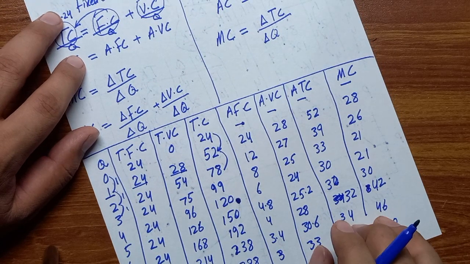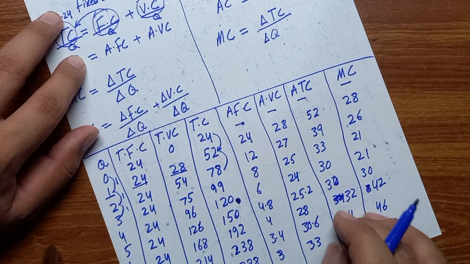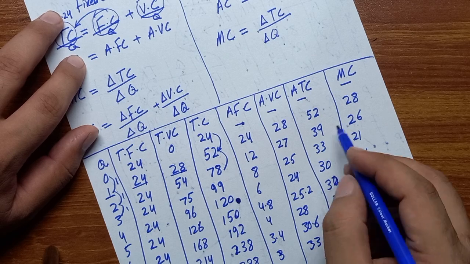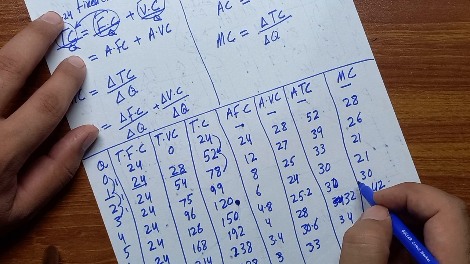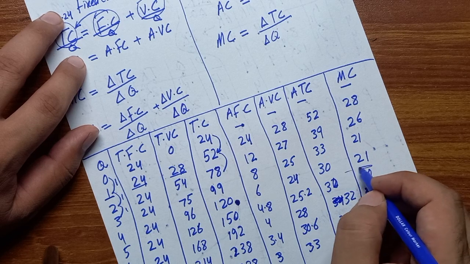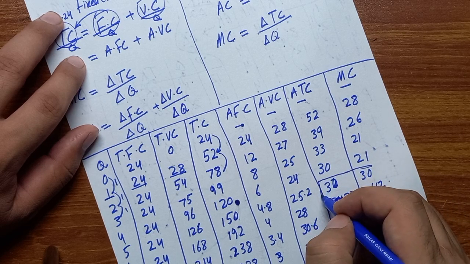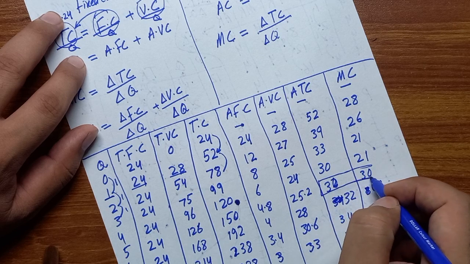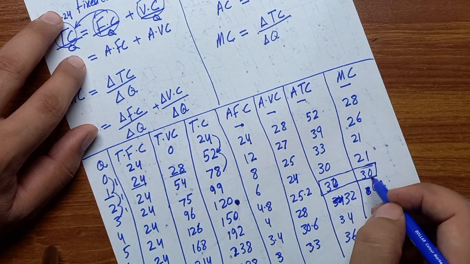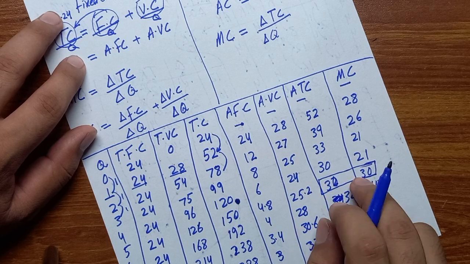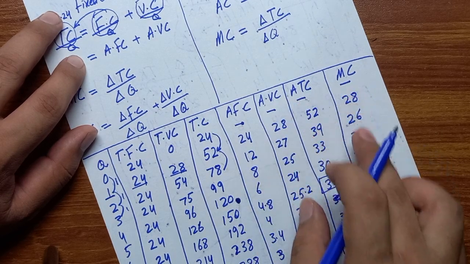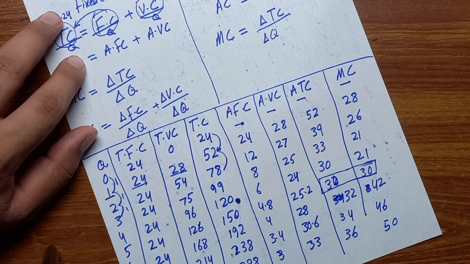So here, when the average cost is equal to marginal cost, this is our minimum point.